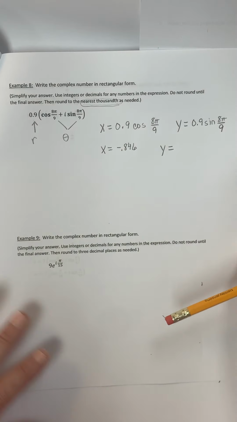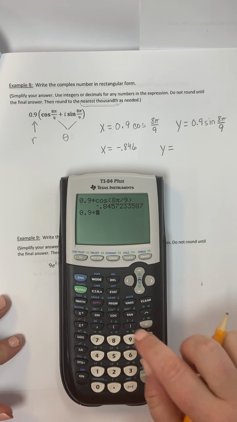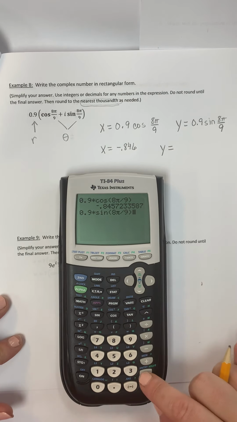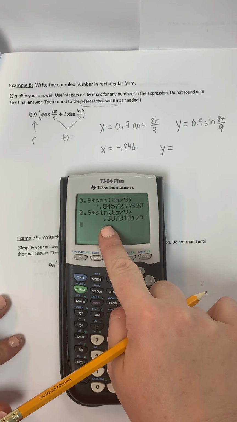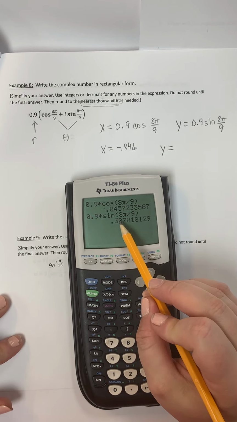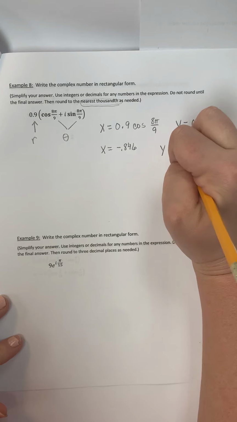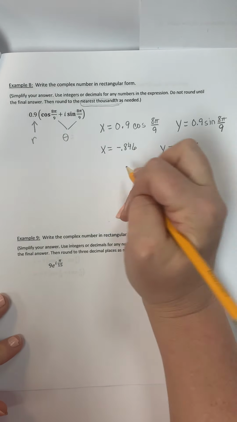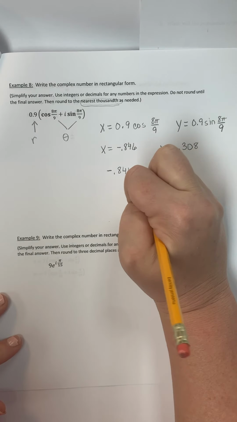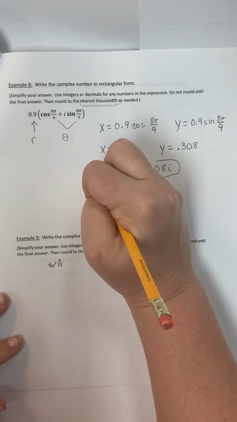All right, to get our y, we're going to have 0.9 times sine of 8 pi divided by 9. 0.301. Nope, I'm sorry, 0.308. It's going to round up to an 8. Okay, and now we put this into rectangular form. It's strange looking, but again, it is correct.